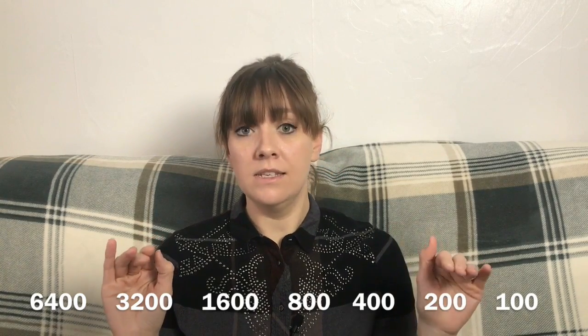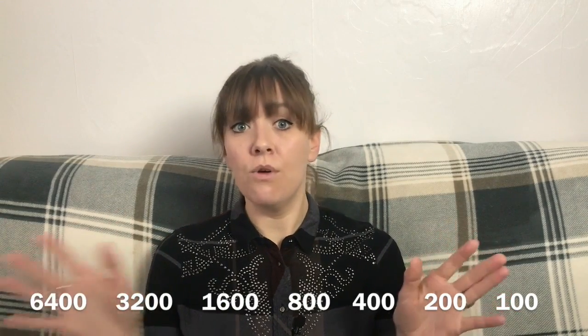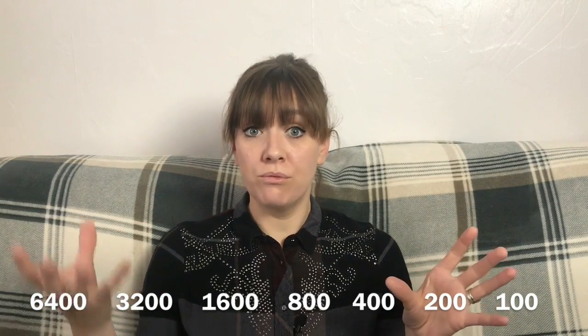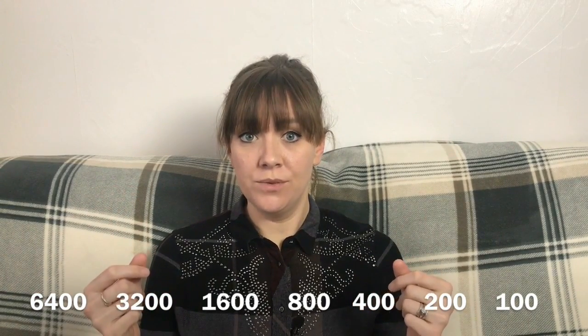ISO 100 lets less light in. The lower the number, the less light is let to the sensor, the lower sensitivity it has to light. Therefore it doesn't get the black flecks, but it does make a darker image. If you use the same settings on your camera but just change the ISO to 3,200 or 6,400, a high number, you will get a lot of grain on your image, but a brighter image because it's got higher sensitivity to light. So it adds grain, but it also lets more light to the sensor through your lens and gives you a brighter image.